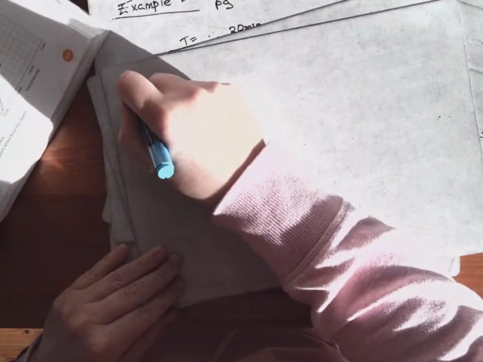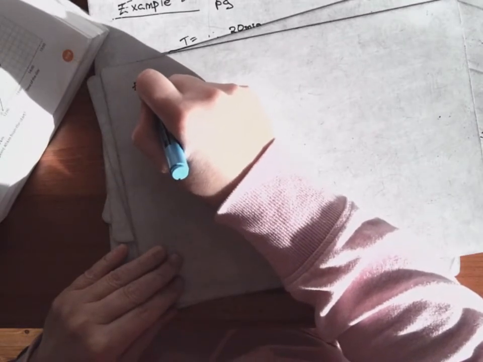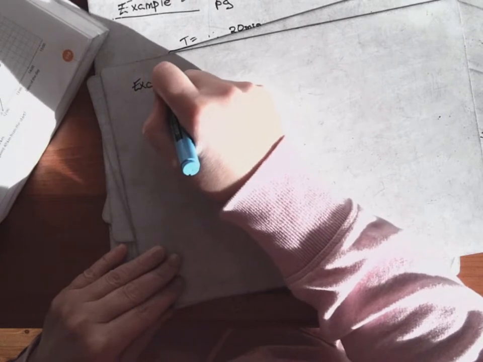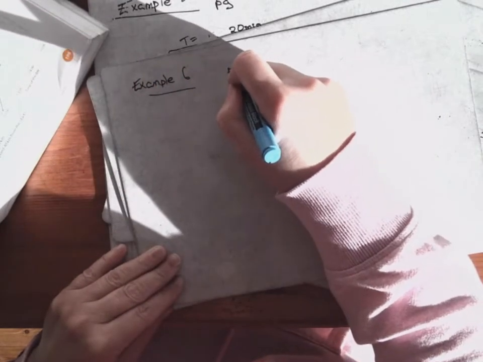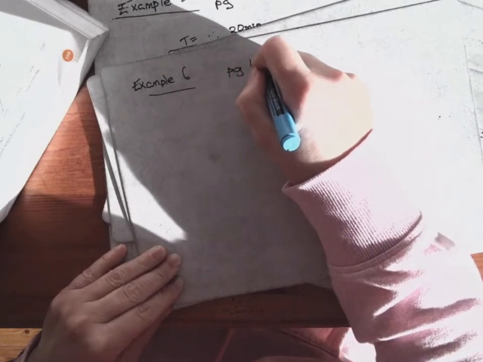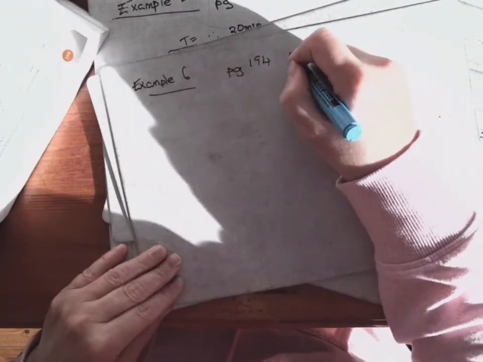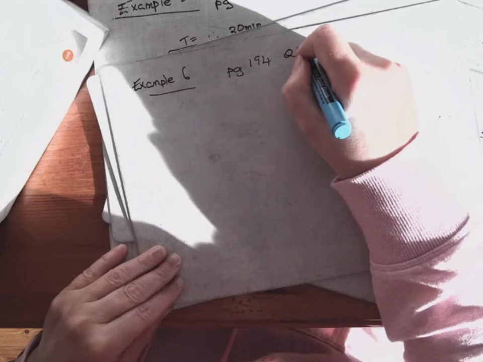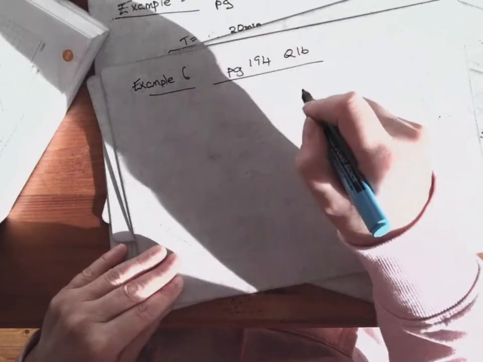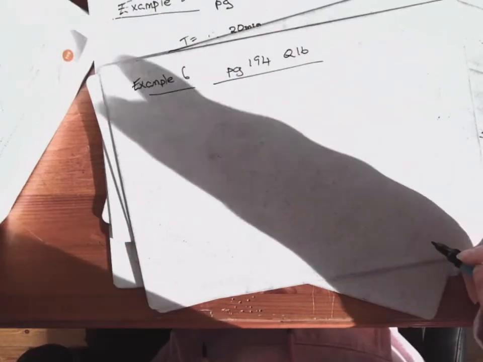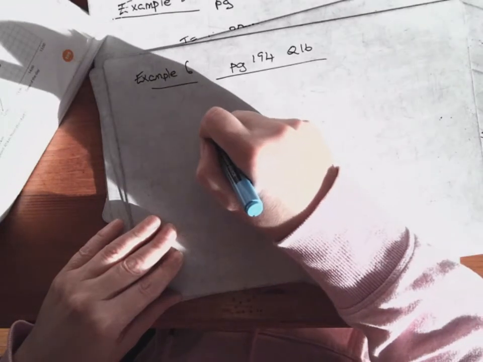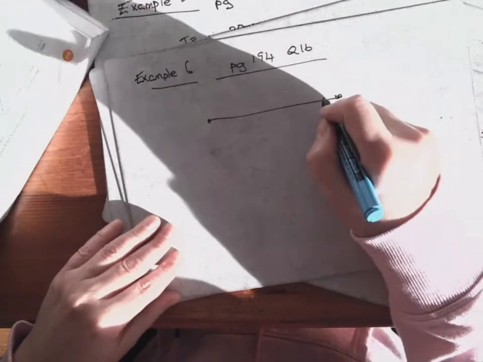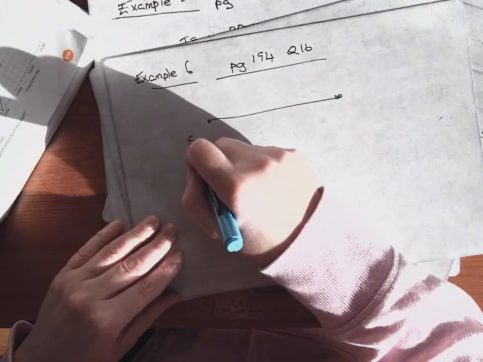So, example 6. It's on page 194 again, and it's question 16. Annie walks a distance of 1.7 kilometers from school to home. So she's at school.